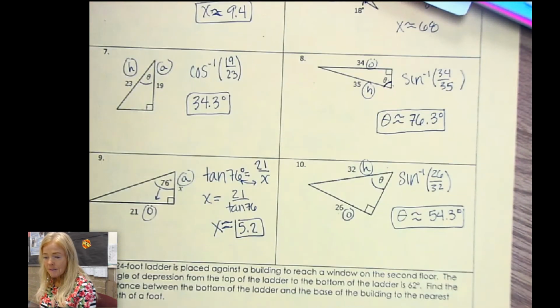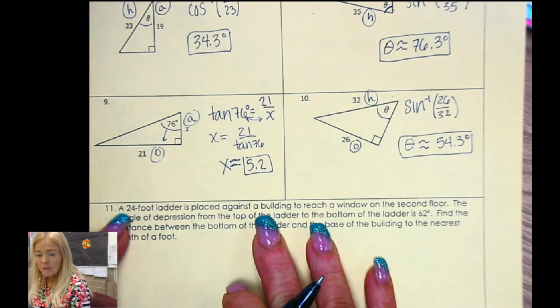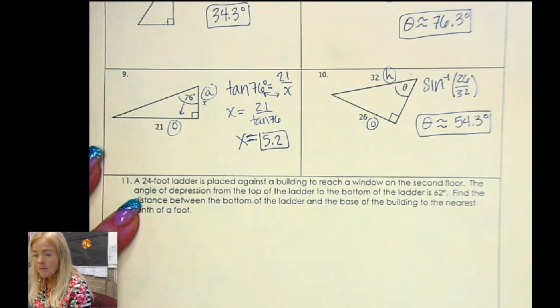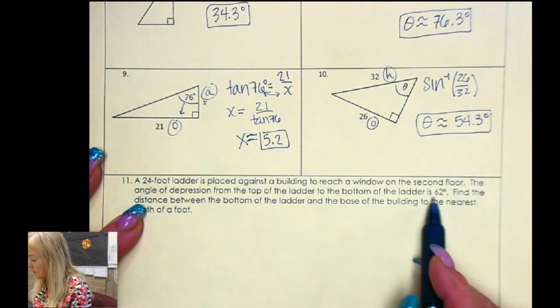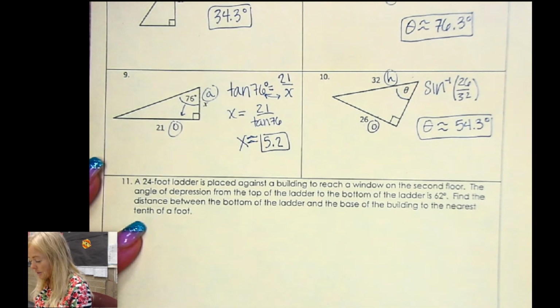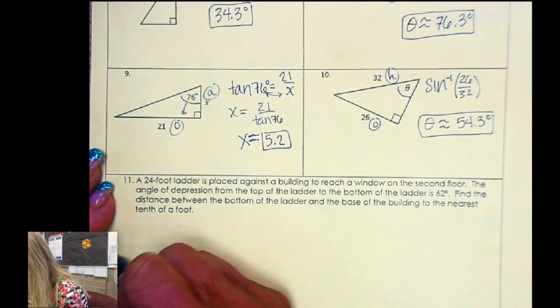All right, so that's that section. Very last section: a 24-foot ladder is placed against a building to reach a window on the second floor. The angle of depression from the top of the ladder to the bottom of the ladder is 62 degrees. Find the distance between the bottom of the ladder and the base of the building to the nearest tenth of a foot. So I would draw a picture.